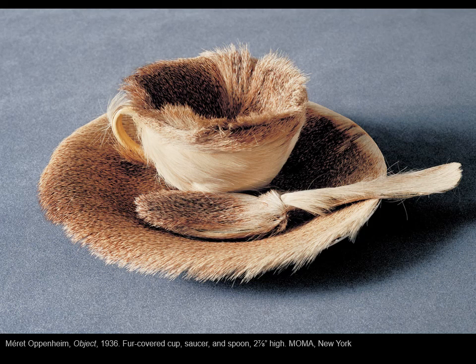This is called subversive texture. Subversive. Because you don't want to drink out of Oppenheim's object, do you? Because it's got fur, but it's a cup and saucer with a spoon, and the human reaction is to go, ooh, no, don't, hair in your mouth, no. It's meant to be funny. This is art funny, again, subversive texture, and that's it.